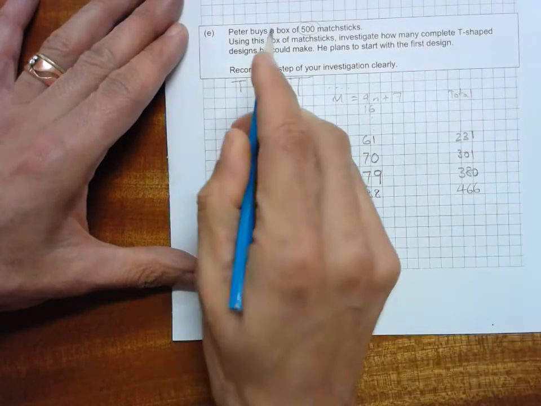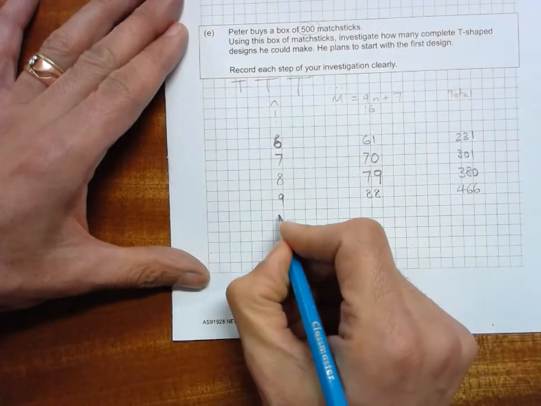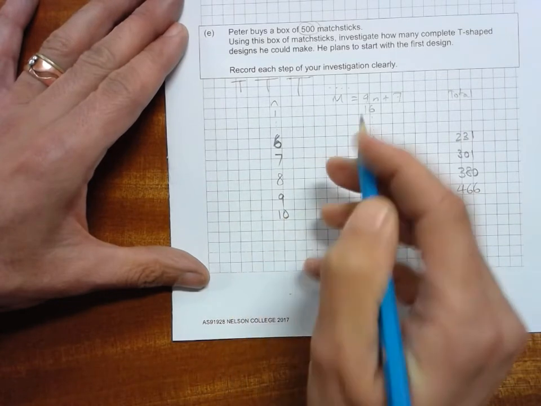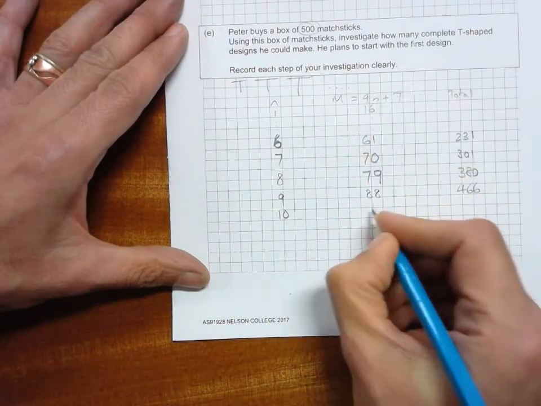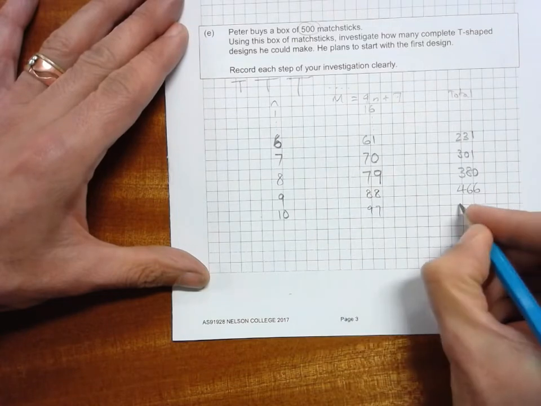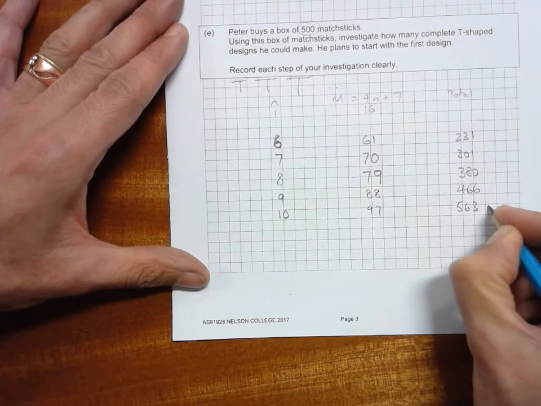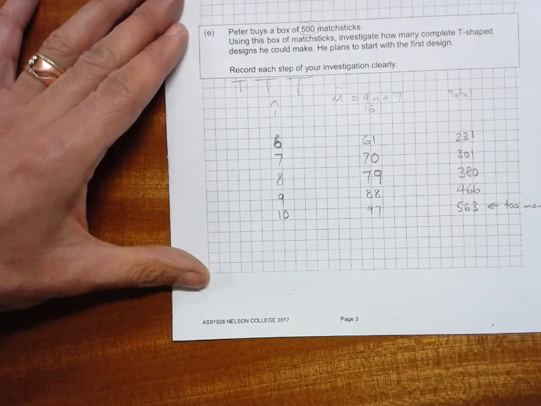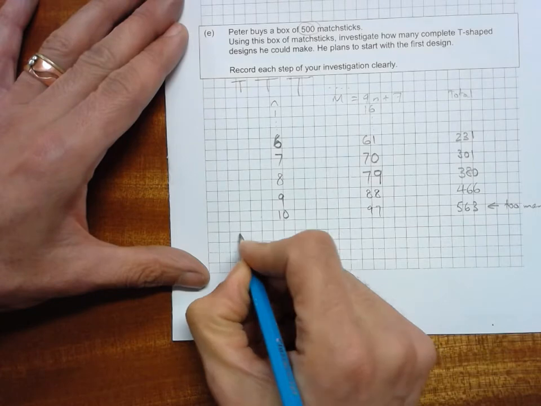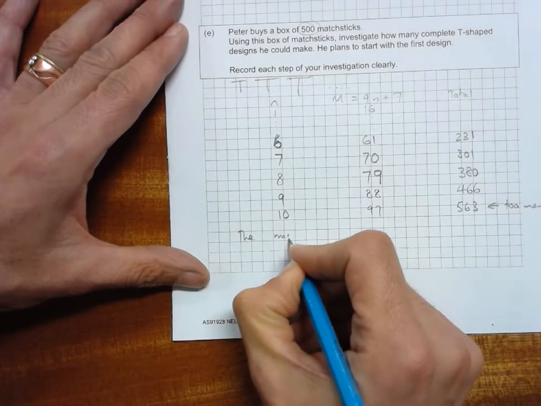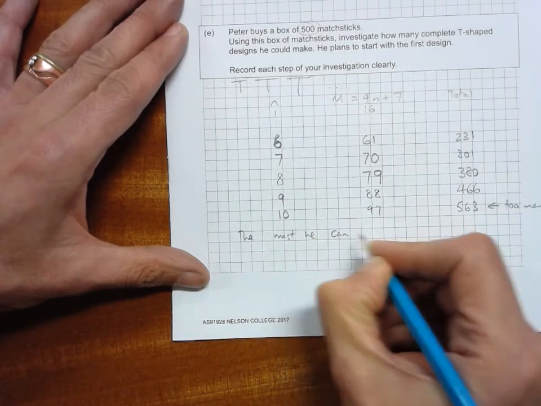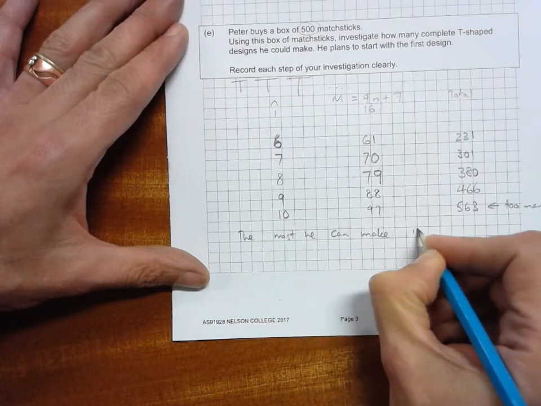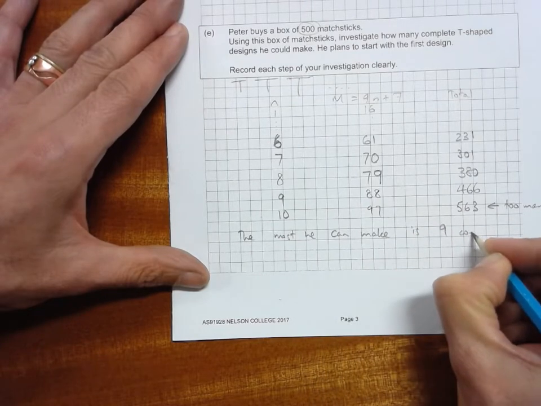I'm starting to get close to that 500, but I really want to check. Can I do my 10th design? My 10th design will take 97 matches, which takes my total used to 563. So that's too many. Okay, the most he can make is 9 complete T-shapes.